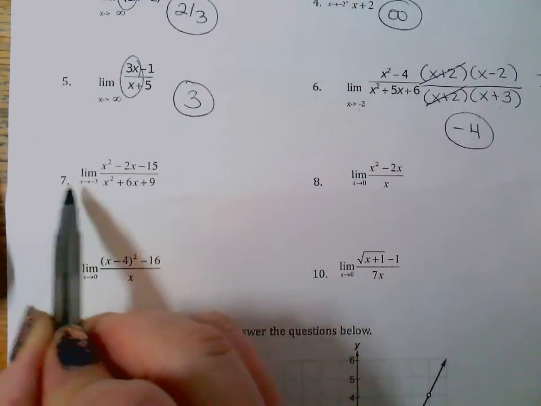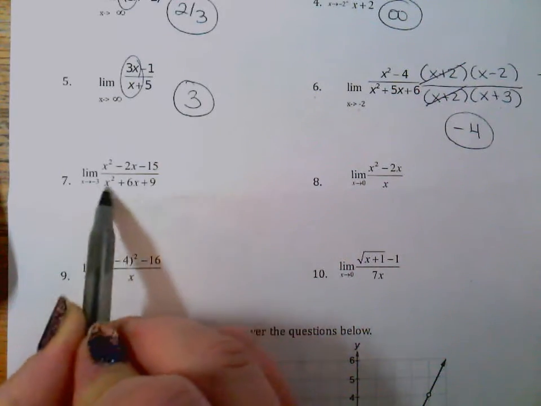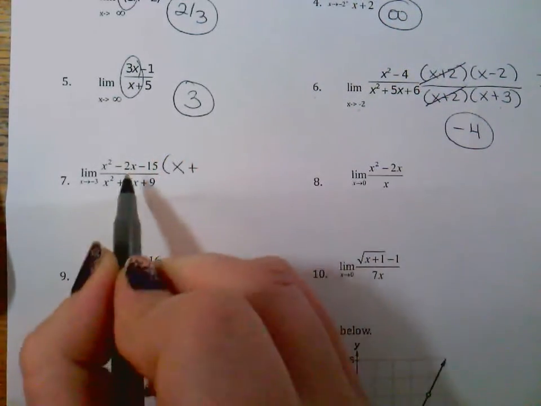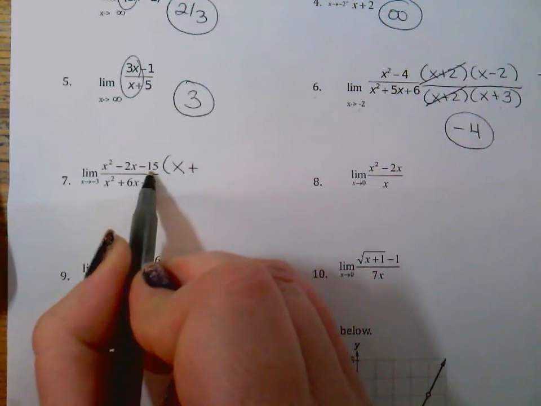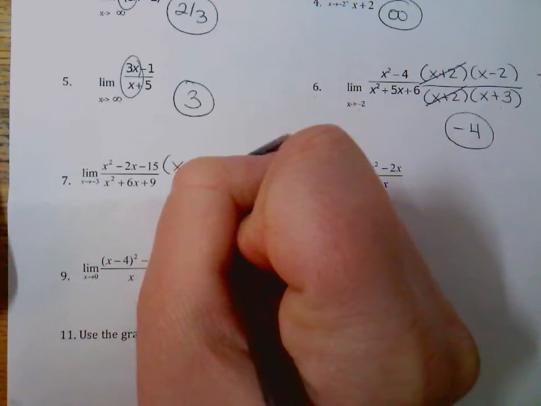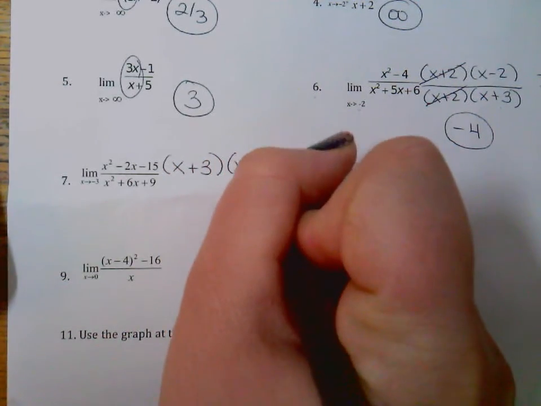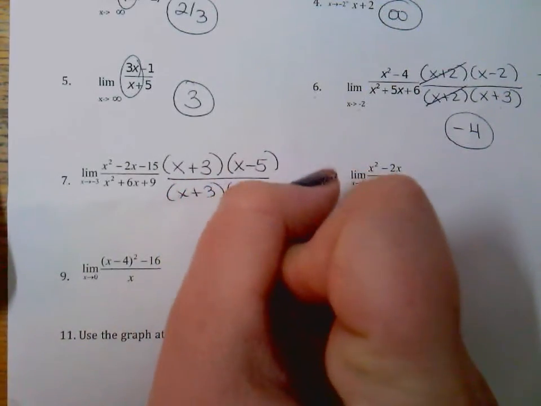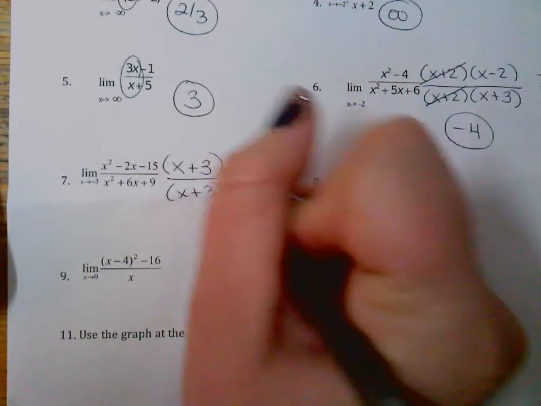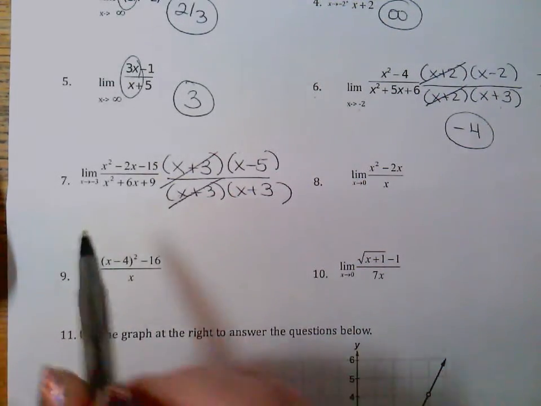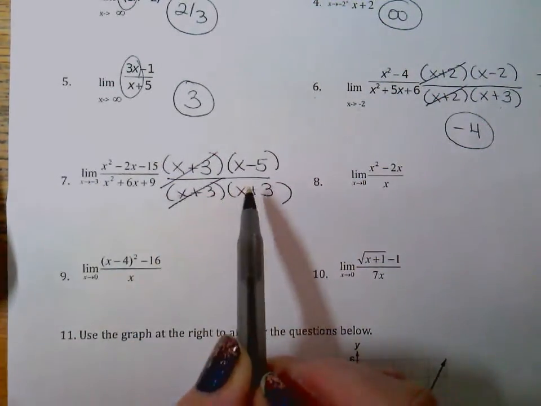Same thing in example 7. I can't plug -3 in. So let's see, if I factor, I'm going to have x. I'm looking for the factors of -15 that add up to -2. That'd be what, x plus 3, x minus 5. X plus 3, x plus 3. So there's good news and bad news. The good news is one of the x plus 3's cancel. The bad news is I still can't plug in -3.